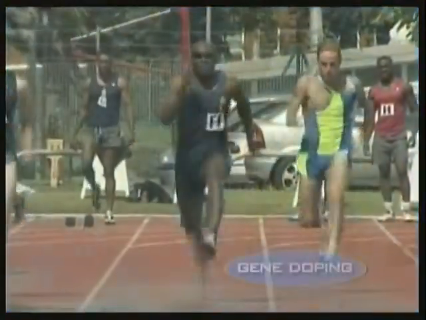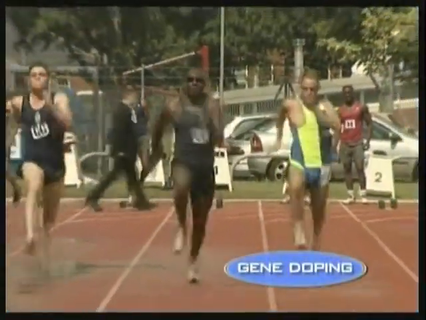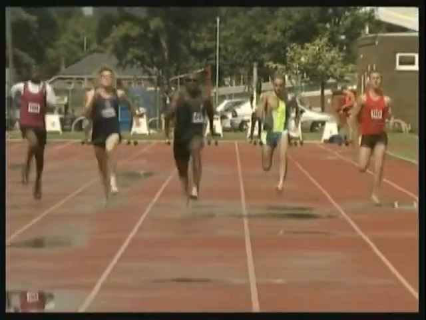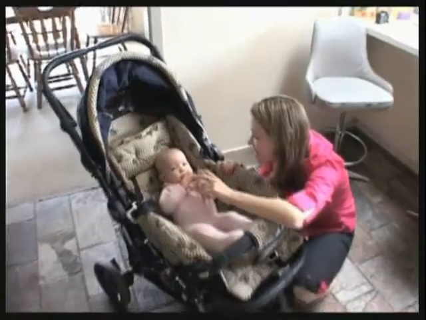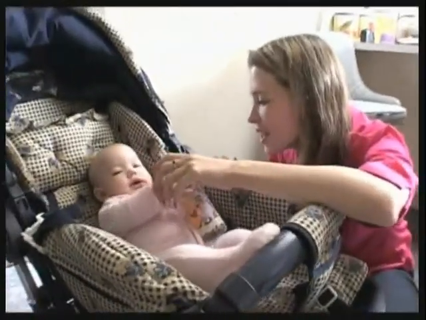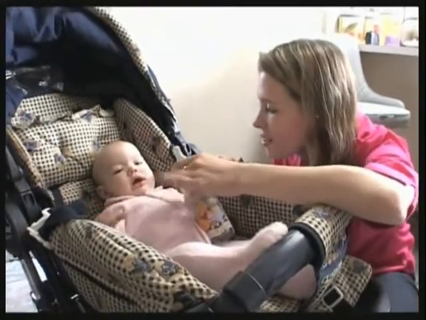But consider gene doping. That's when genes or genetic material are used to improve a person's athletic performance. At the moment, it's impossible to test for gene doping. It doesn't involve using drugs, but is it ethical? Other questions about the ethics of genetic manipulation focus on the potential of parents to select characteristics of their baby.